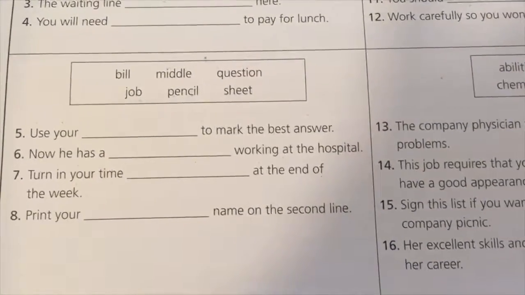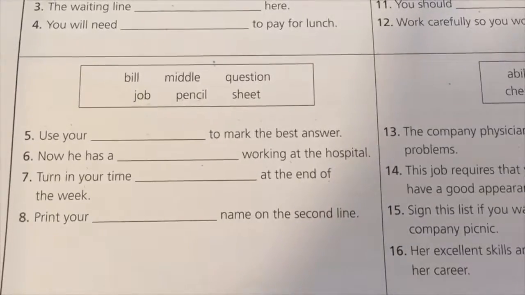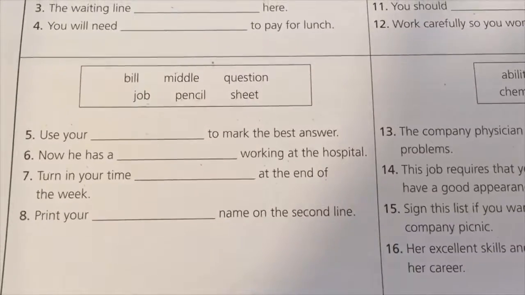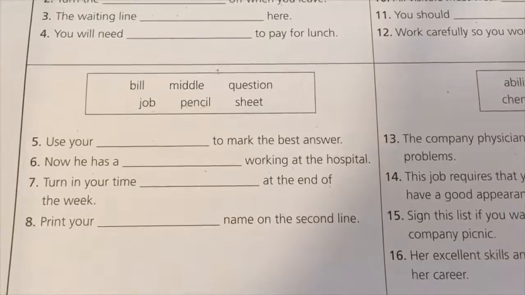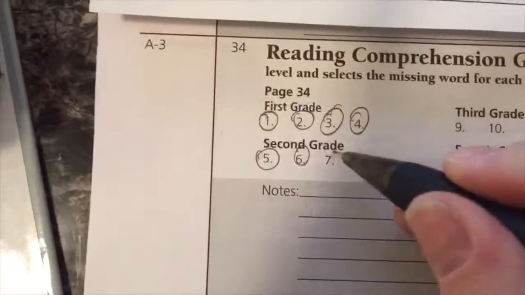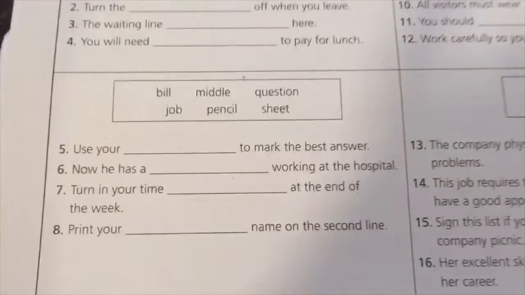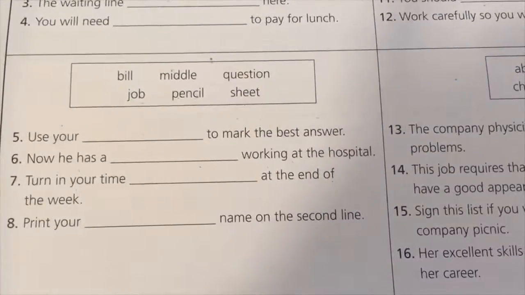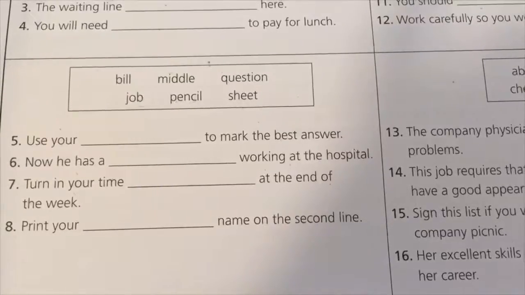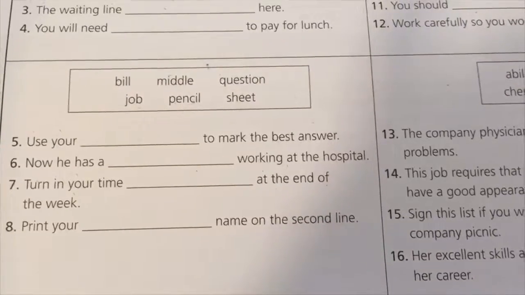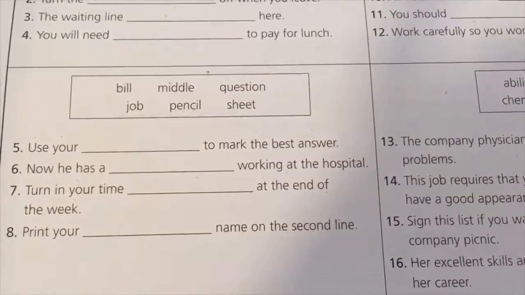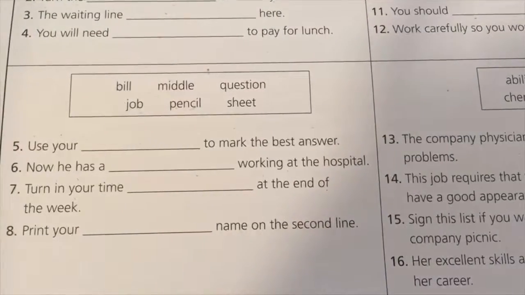Turn in your time blank at the end of the week. Bill. Print your blank name on the second line. Job.